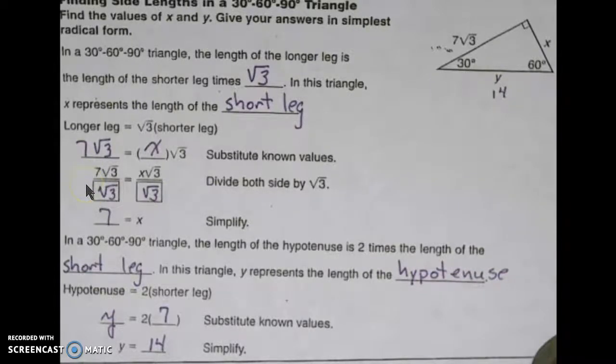Then you're going to divide both sides of the equation by the square root of 3. 7 square root 3 divided by square root 3 gives you 7 for your x. So simplify. In your 30-60-90 triangle, the length of the hypotenuse is 2 times the length of the short leg.